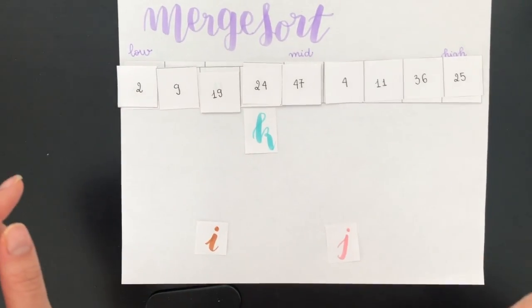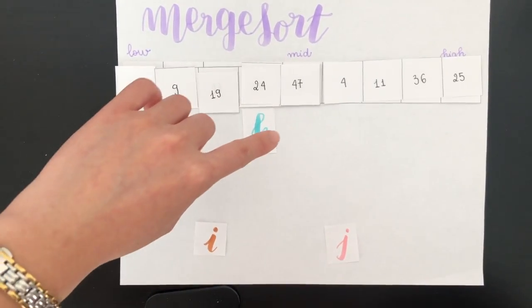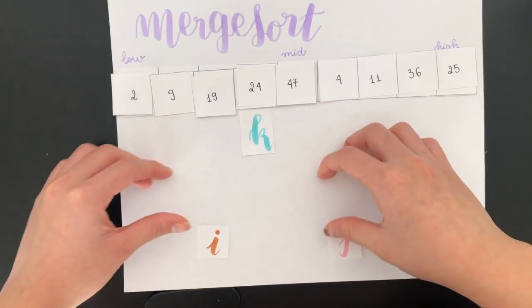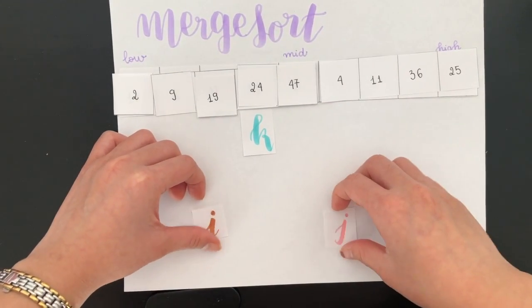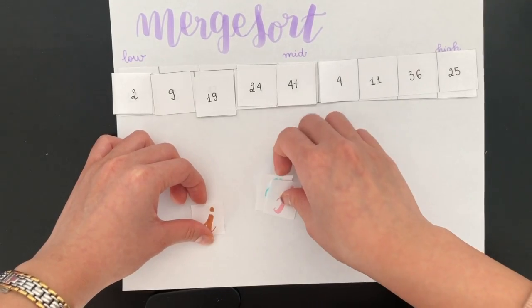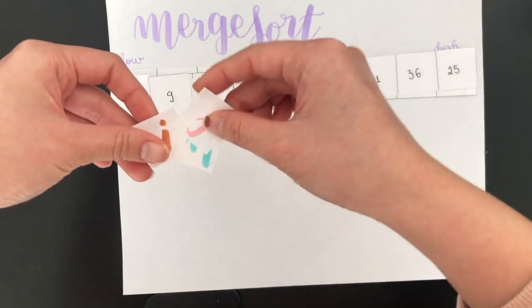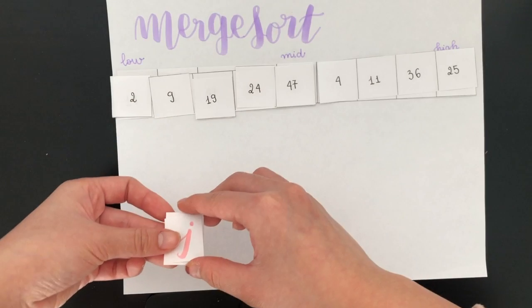I'm sorry, I just touched the camera, it's shaking. So we have the left half right here. Then we do a similar thing with the right half, and then we should be able to merge them as we have done in the beginning.